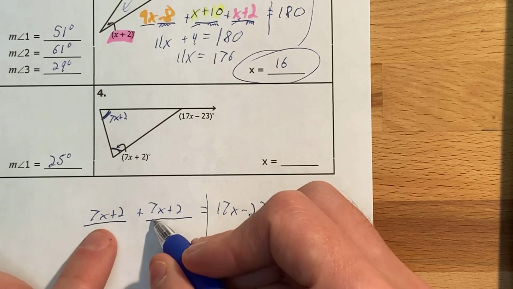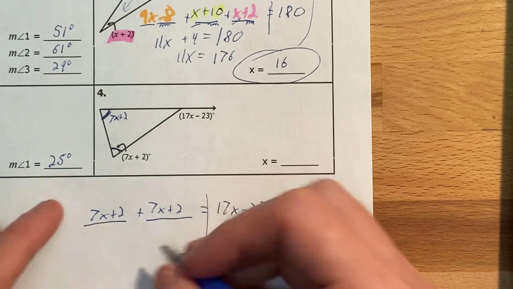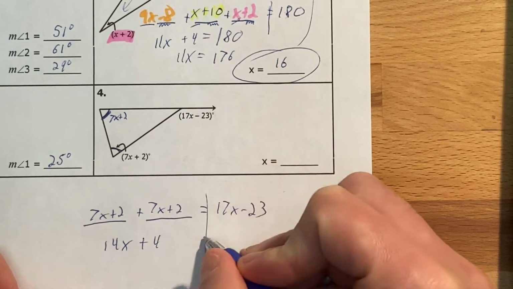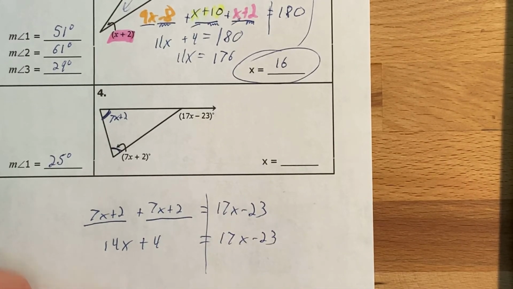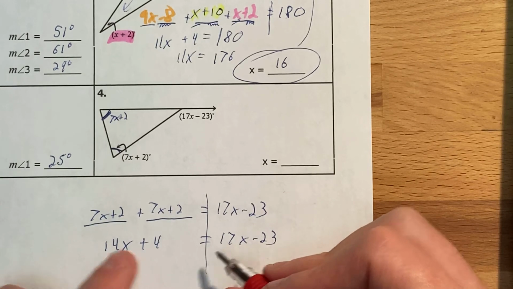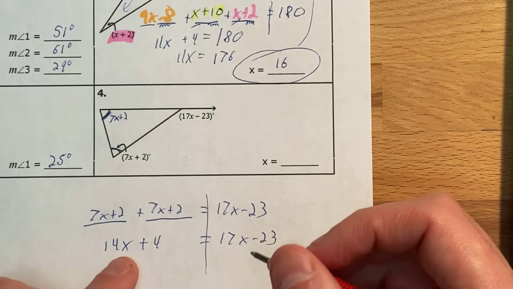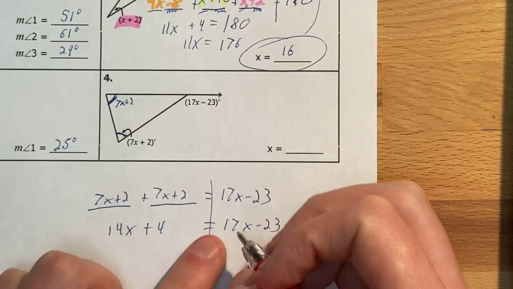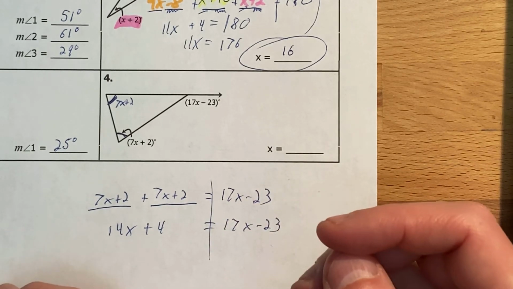Other than that, you're going to solve it the same way. These x's are on the same side of the equal sign, so you put them together. 7 plus 7 is 14. And 2 plus 2 is 4. In the next step, the x's are on opposite sides. Since x's are on opposite sides, you can either subtract 14x over here or subtract 17x over there. It does not matter which.